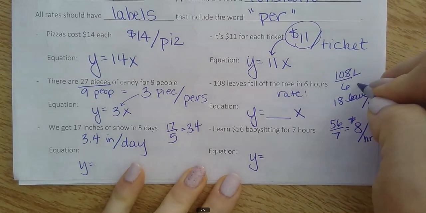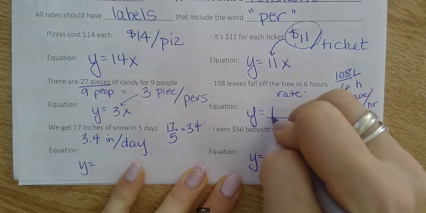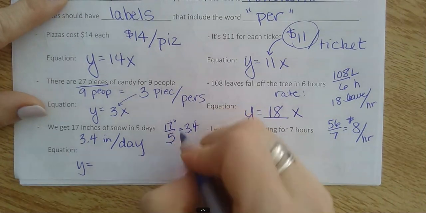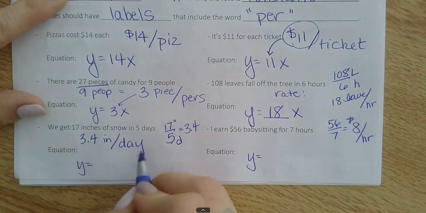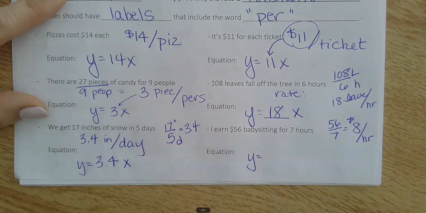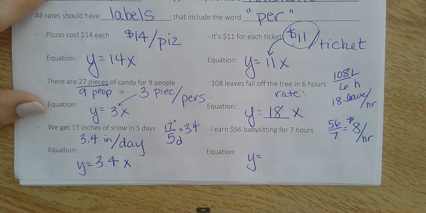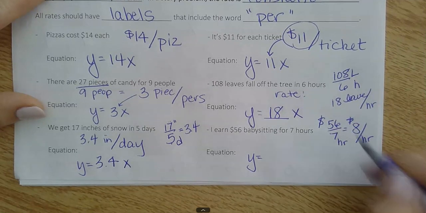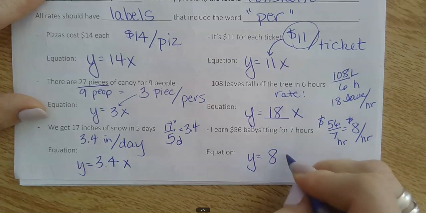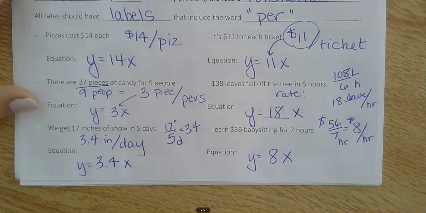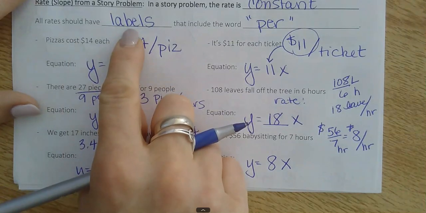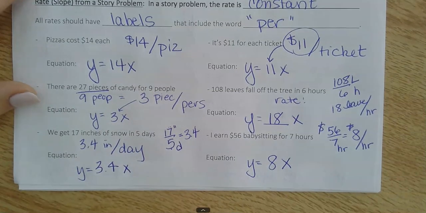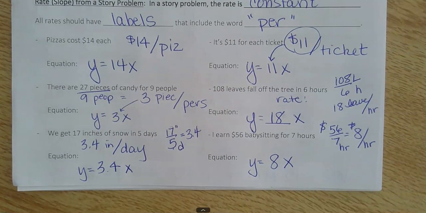All right, 108 leaves over 6 hours, 18 leaves per hour, y equals 18x. 17 inches over 5 days, 3.4 inches per day, y equals 3.4x. $56 over 7 hours, everything's labeled, $8 per hour, so y equals 8x. Okay, so rates have labels, and slopes have labels, and then you can plug that number right into your equation. All right, that's video 6.